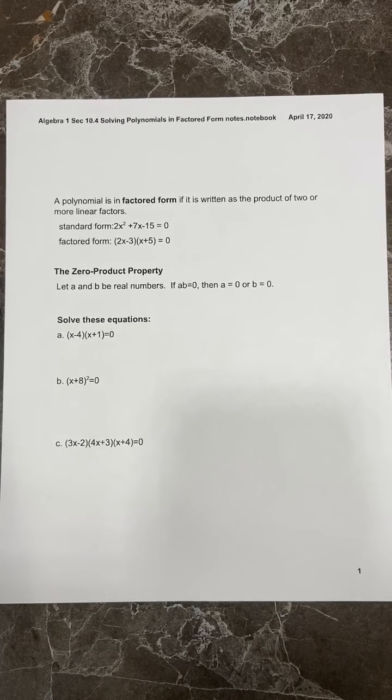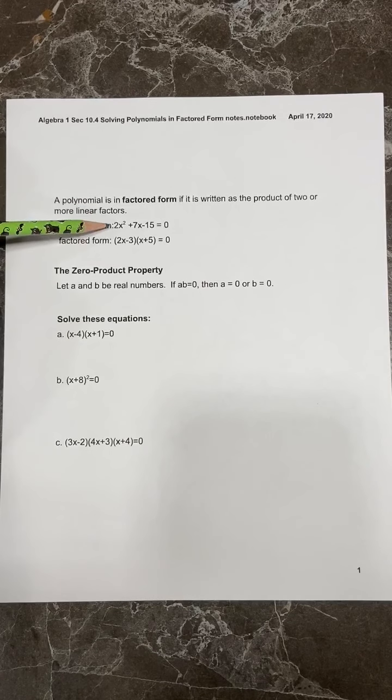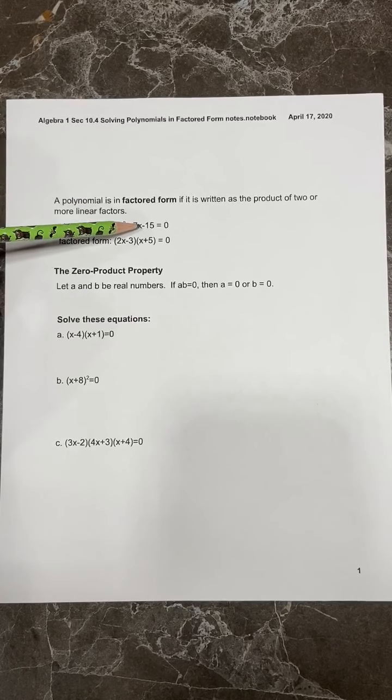All right, so here, section 10.4, we're looking at solving polynomials that are in factored form. When we say a polynomial is in factored form, that means that we've written that polynomial as a product of two or more linear factors. So standard form would be 2x squared plus 7x minus 15.